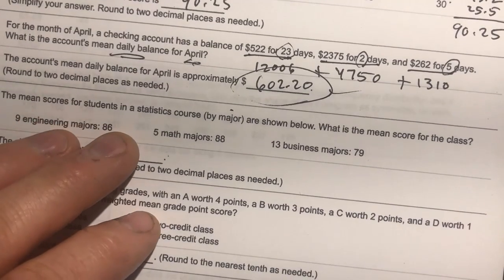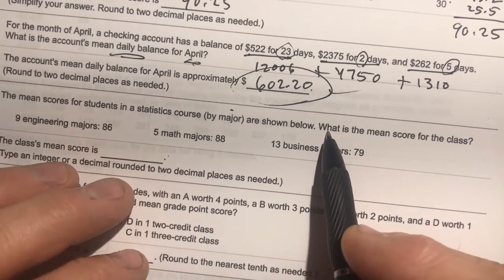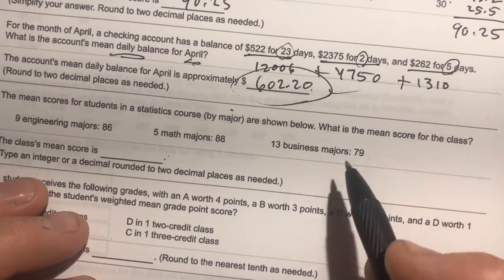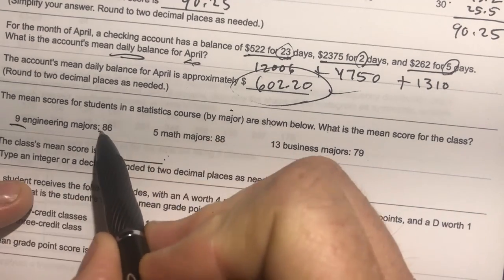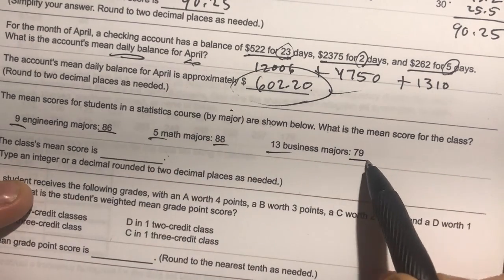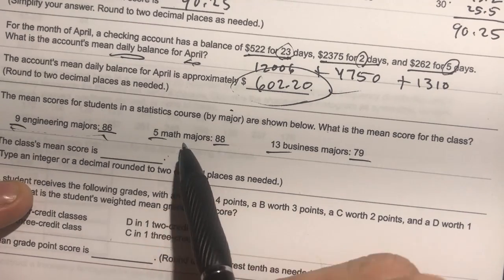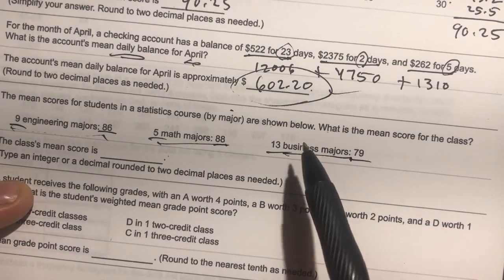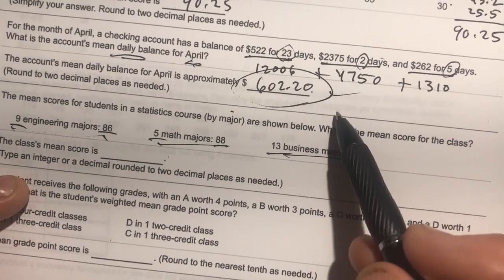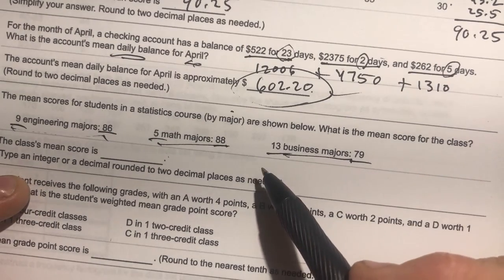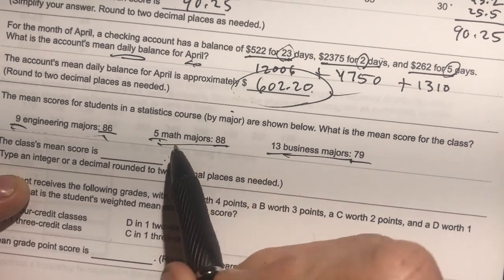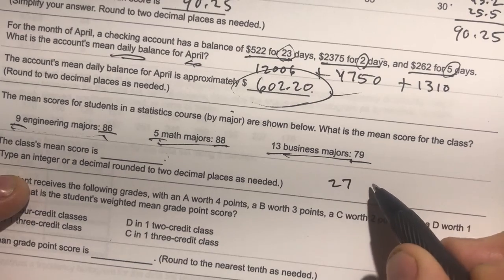The mean scores for students in a statistics course are shown below. What's the mean score for the class? So again, we got 9 of these, we got 5 of those, we got 13 of these. I'll multiply those together, and then I'll add them just like we did here. And then I'll divide by the total, which is 9, 5, 13, there's 27 total students.